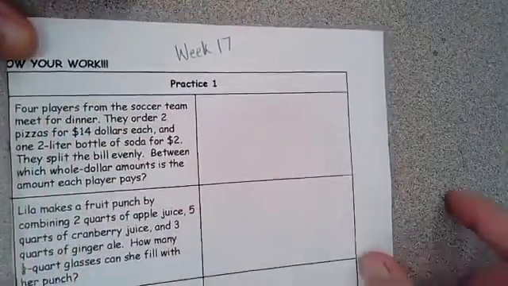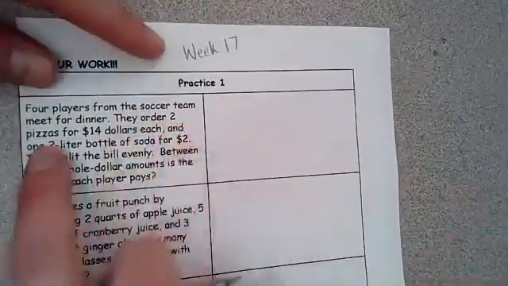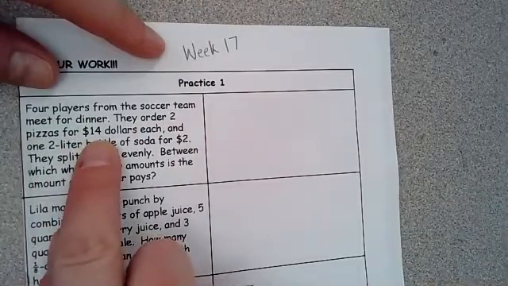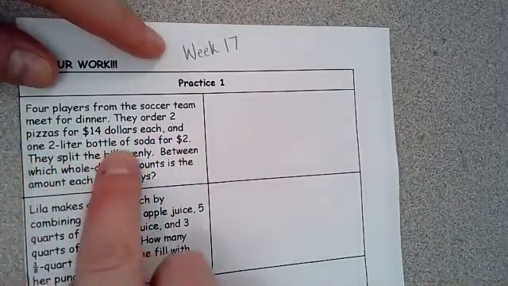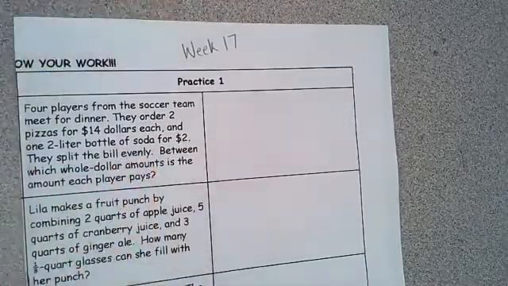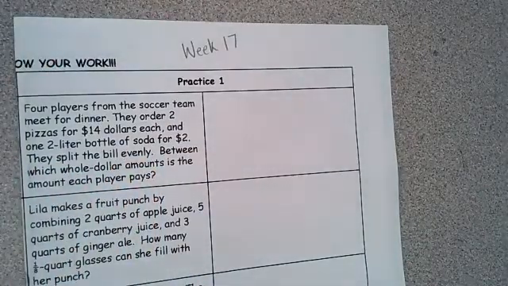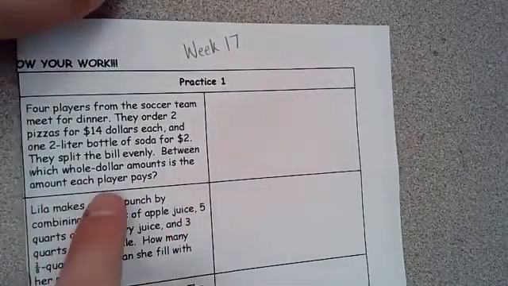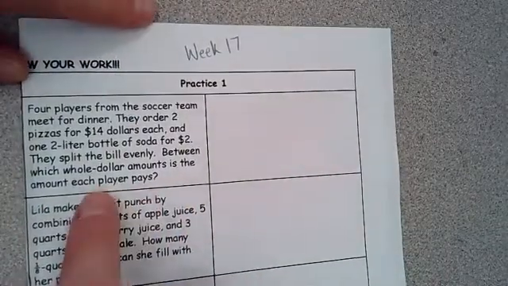All right, you guys are doing good. 4 players from the soccer team meet for dinner. They order 2 pizzas for $14 each and 1 2-liter bottle of soda for $2. Then they split the bill evenly. Between which whole dollar amounts is the amount that each player pays?